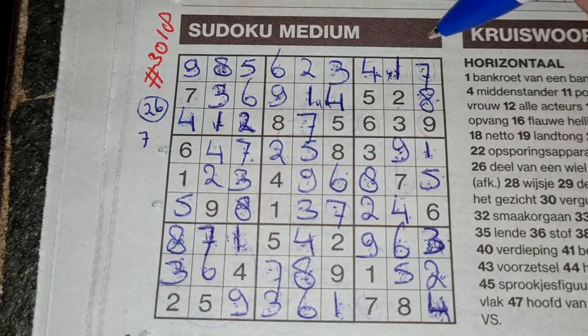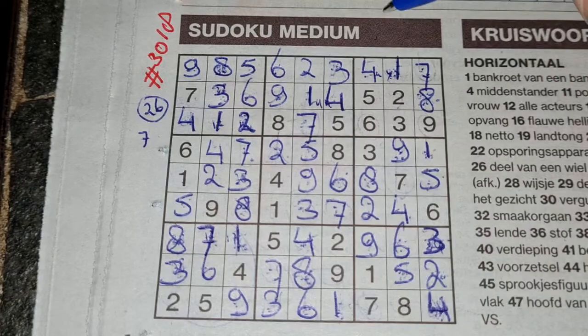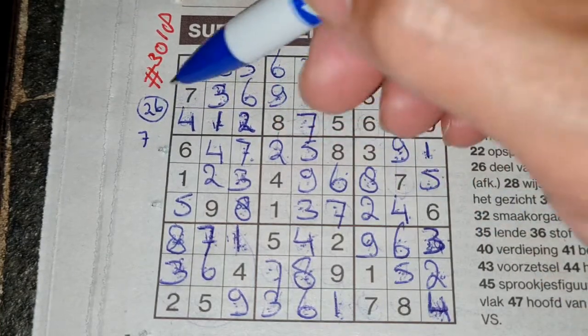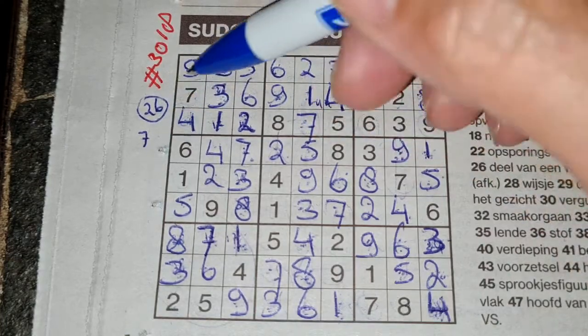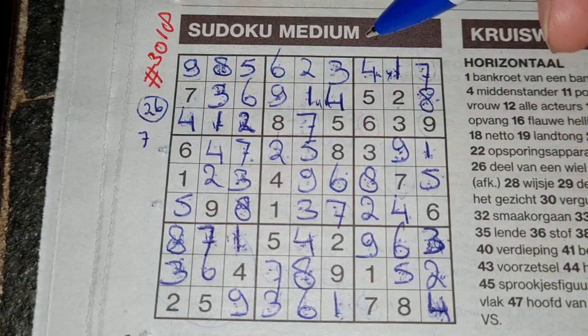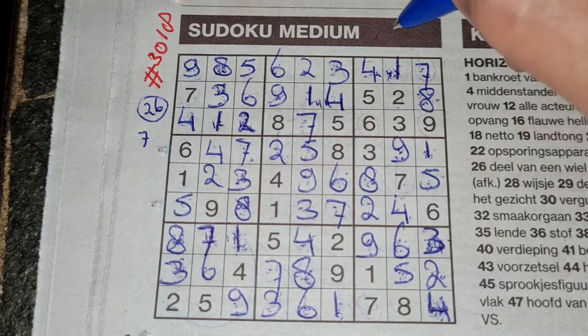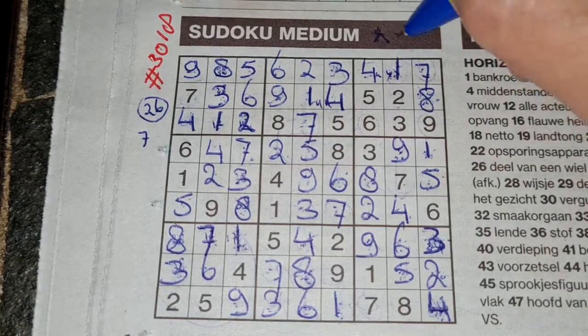Finished in 50 minutes. Wow. For Sudoku Medium with 26 printed digits, if you compare it with the 1, 2, 3 and 4 stars Sudokus in the additional, this will be a 2 stars Sudoku.